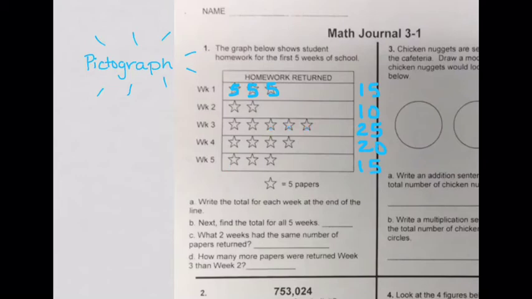Next, it tells us to find the total for all 5 weeks. So we needed to take these numbers that we got right here and add them up. 5 plus 5 is 10, plus 5 is 15. Carry the 1. 1 plus 1 is 2, plus 1 is 3, plus 2 is 5, plus 2 is 7, plus 1 is 8.